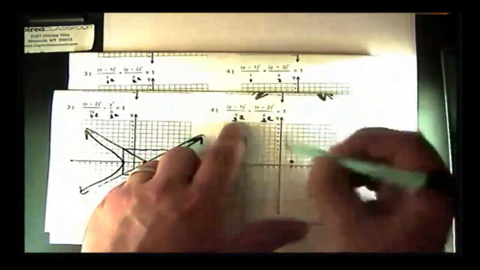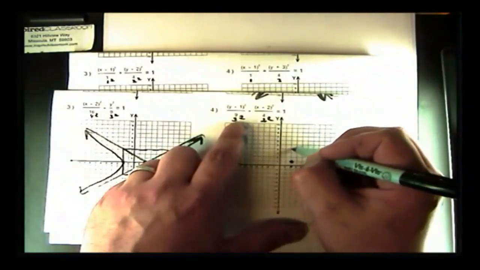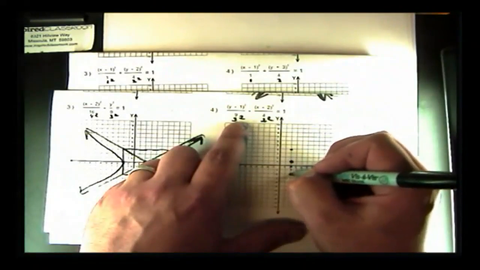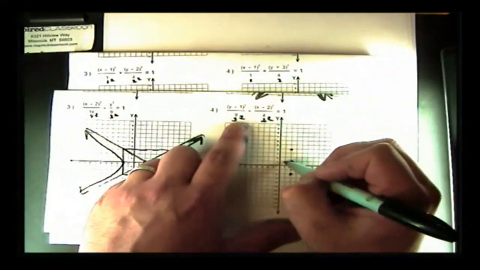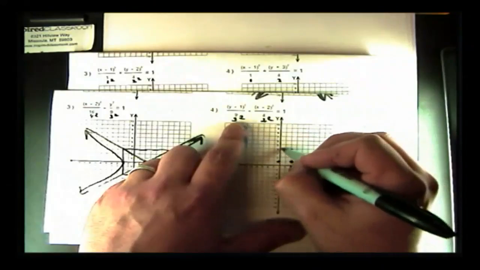I count 3. 3 squared is 9. So 3 up in the y. 1, 2, 3, from my center. From my center, 1, 2, 3. There it is. And 2 in the x from my center. I draw my box.